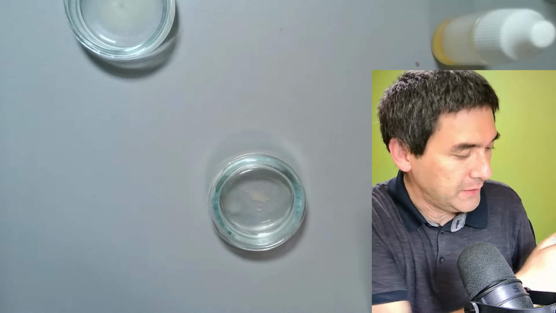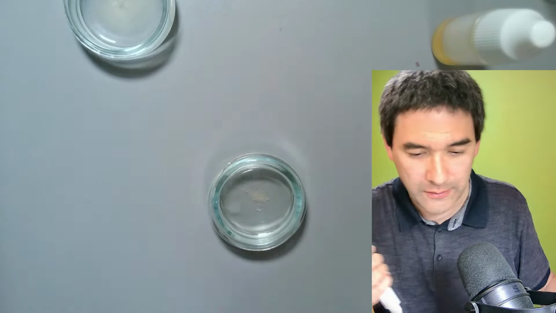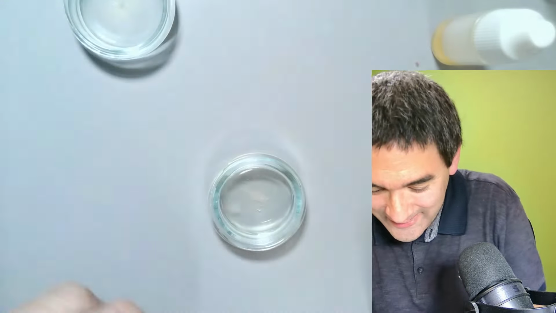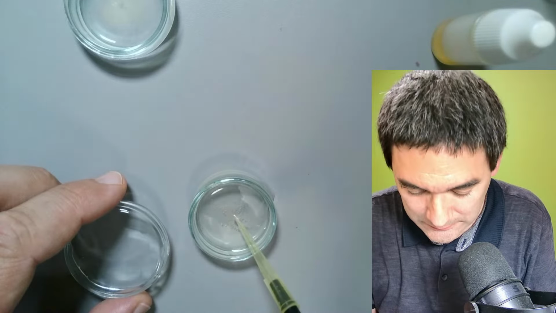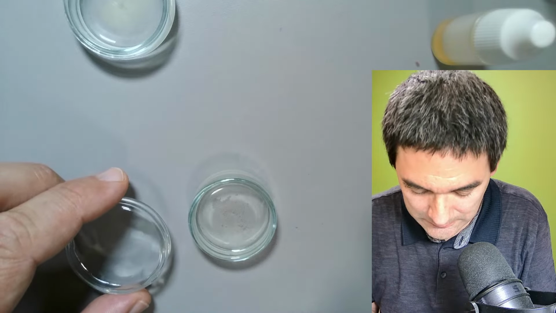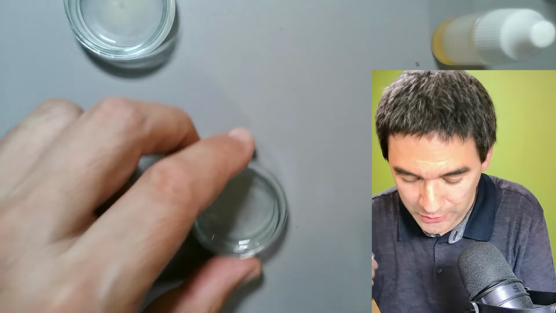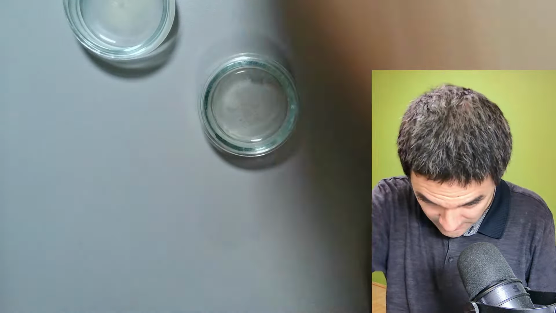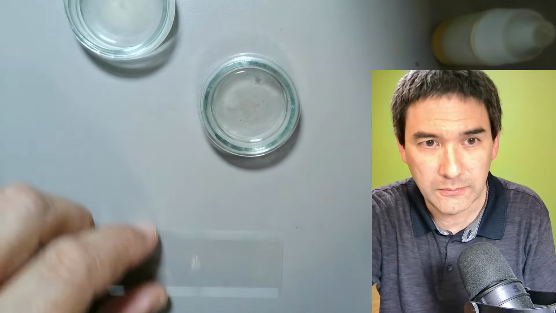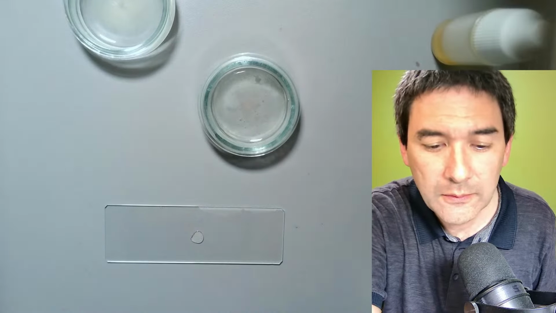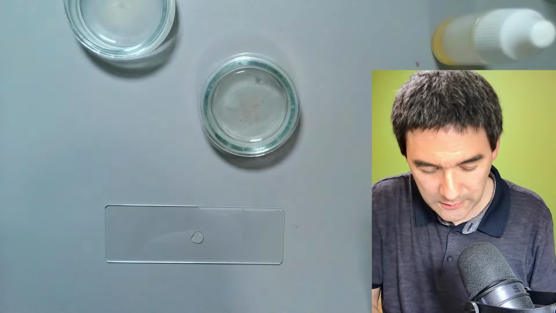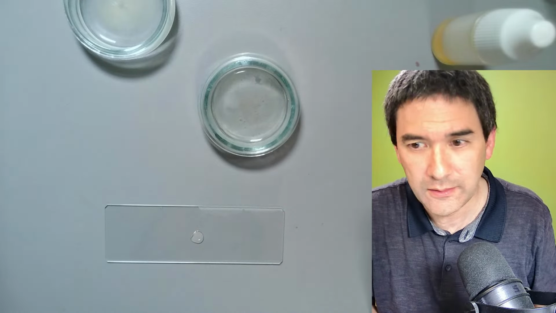I should have labeled, always label your stuff. So I think that these might have been the bacteria, the yogurt bacteria which I bought freeze-dried. Oh, you didn't see that. Okay, here it is. And let's give it a try.